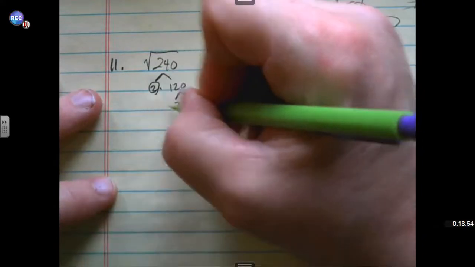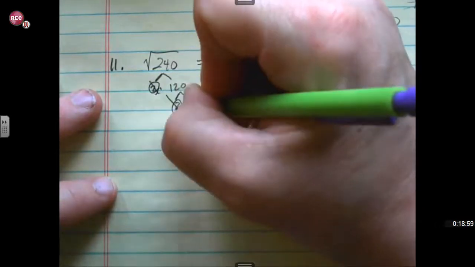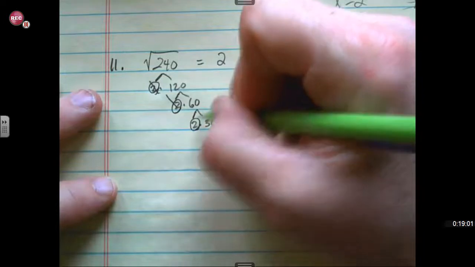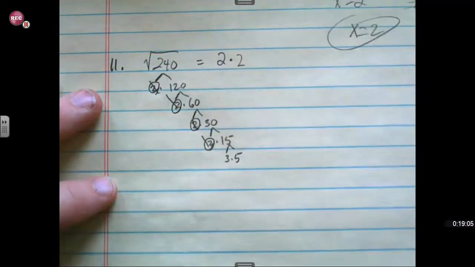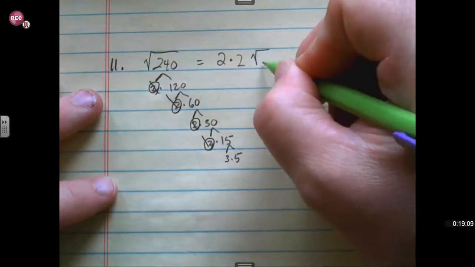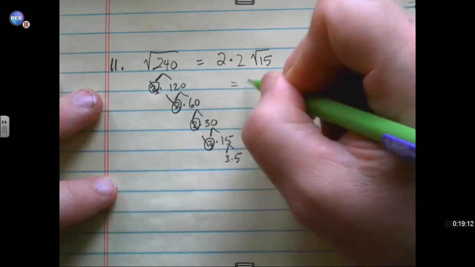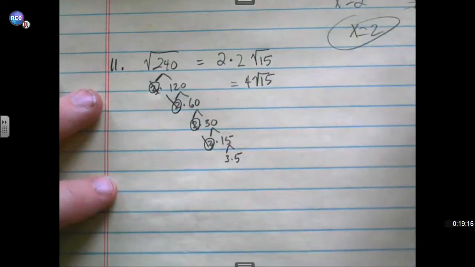So here are two alike. One comes out, one disappears. Here are two more alike. One comes out, one disappears. So I have the square root of 15 left. So this is 4 square root 15. And then answer on a quiz.